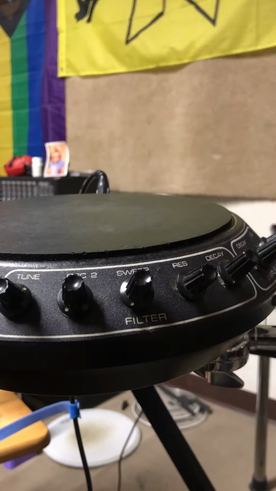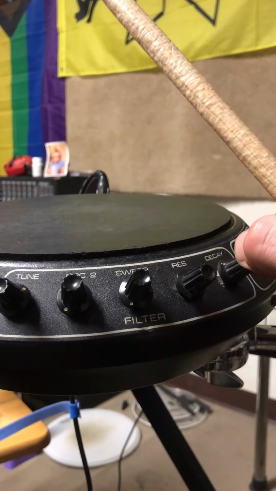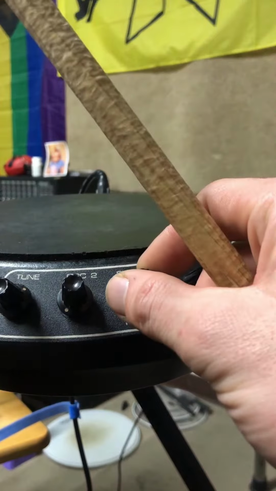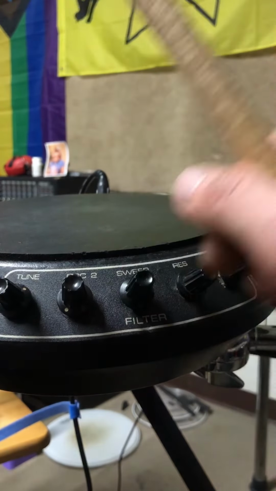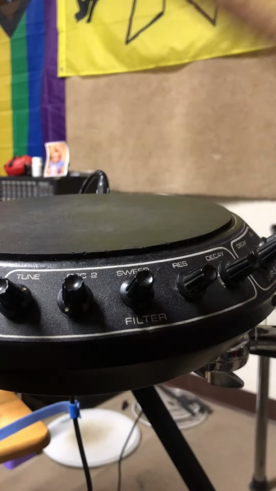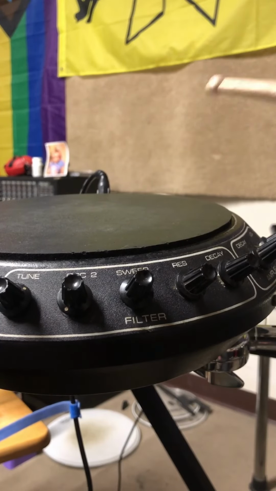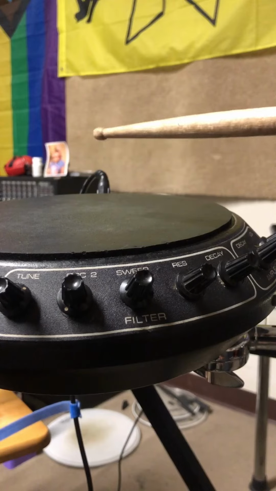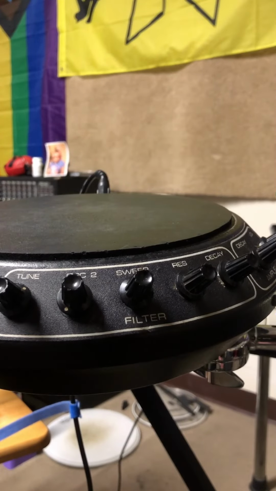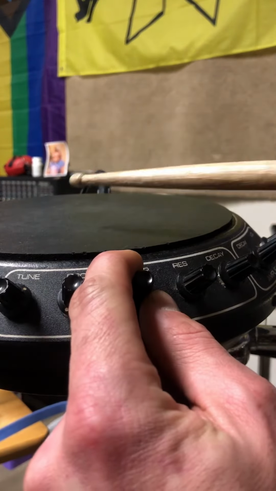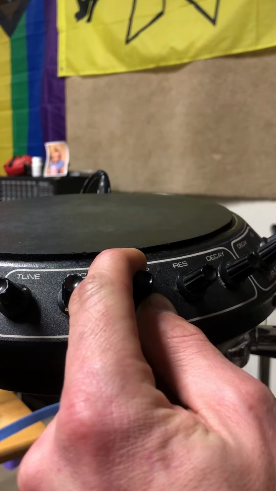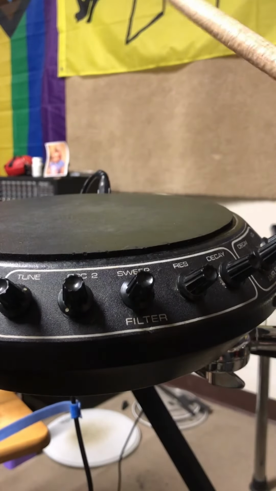So now if we gave it a little decay with that higher resonance, a bit of a sweep, we're getting more of an interesting sound as it falls.